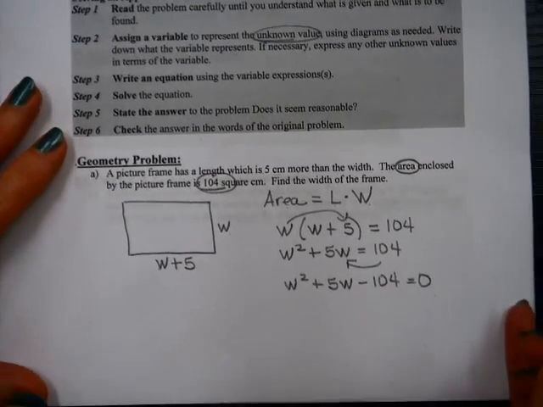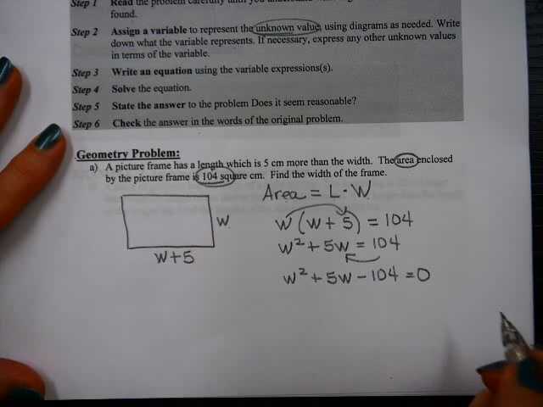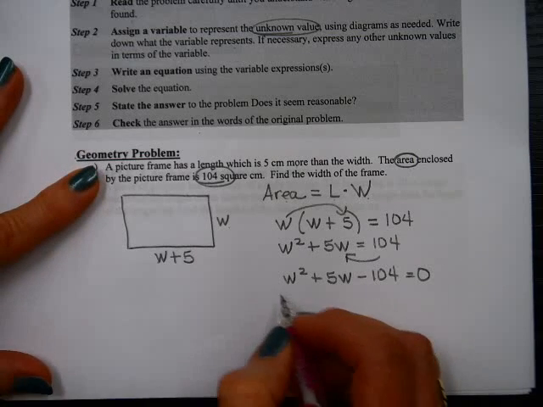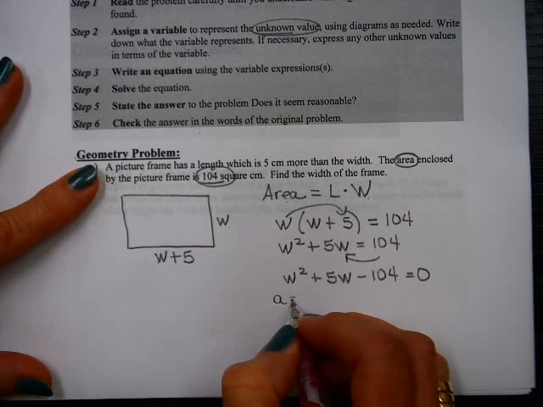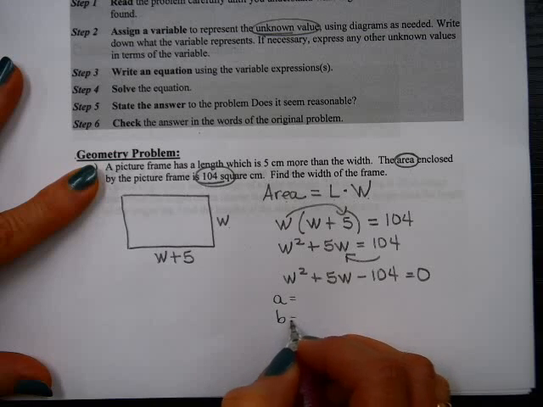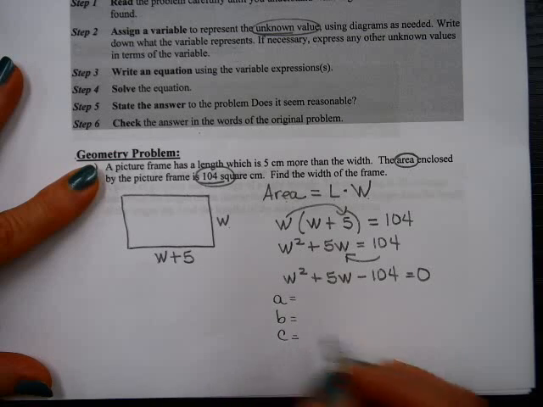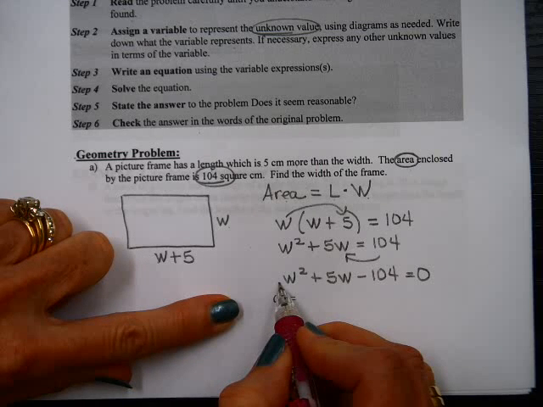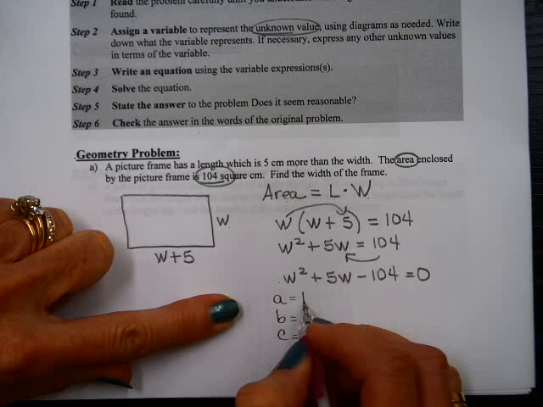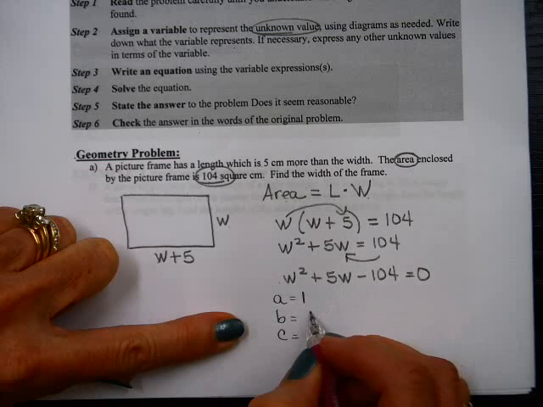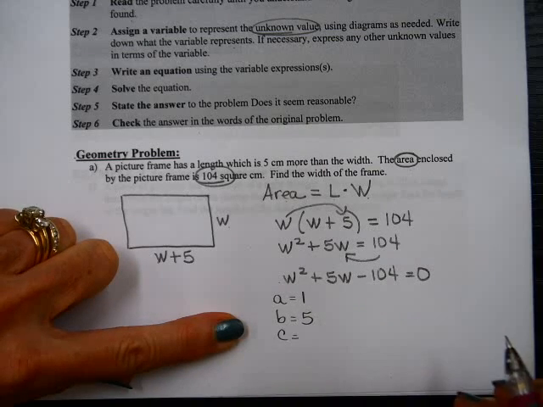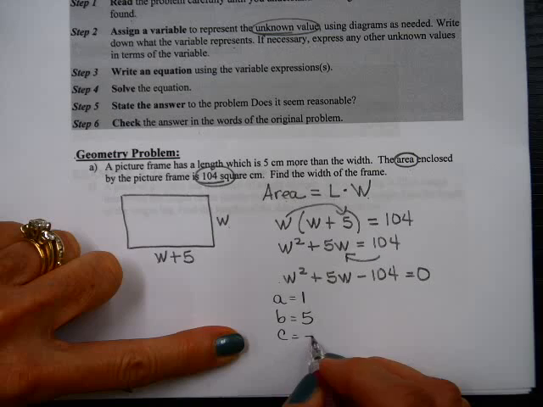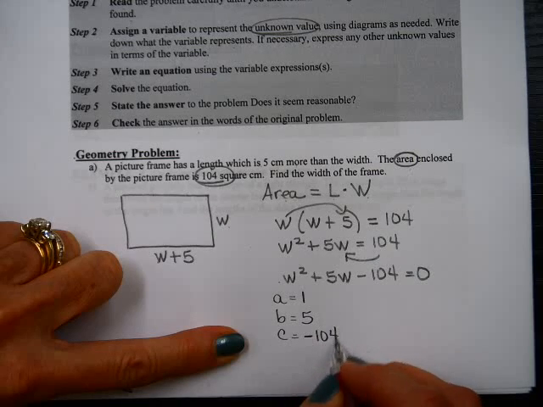Now we can use our quadratic formula in our calculators. In order to use that, you need to know what your A, your B, and your C are. The A for this problem is the coefficient of your W squared, so the A is 1. B is the 5, the coefficient of your W, and the C is negative 104.